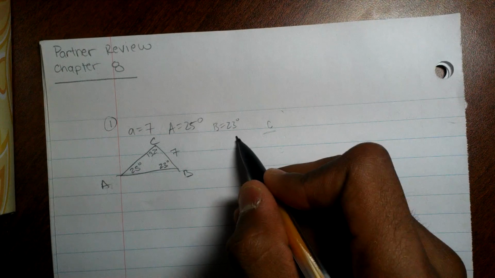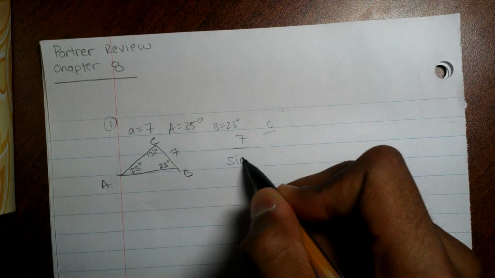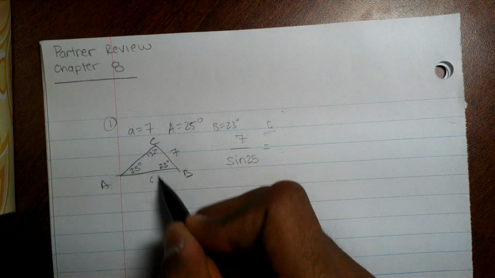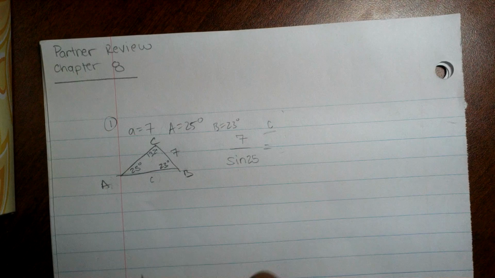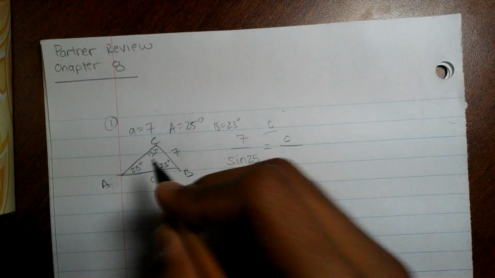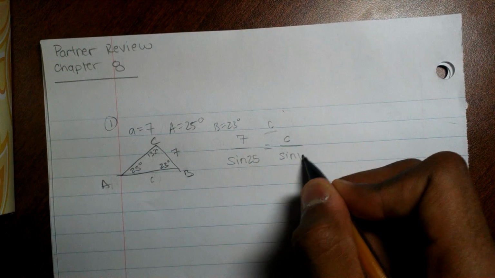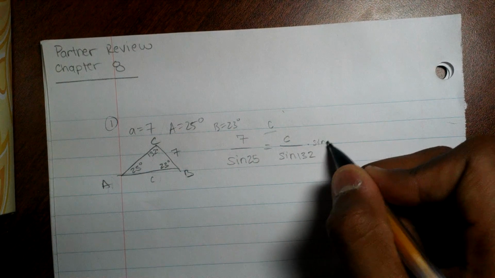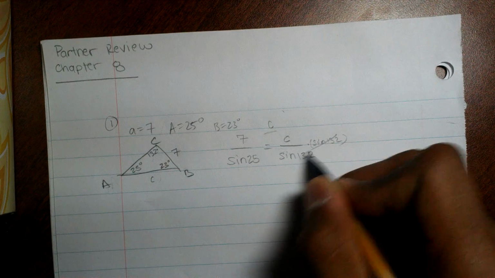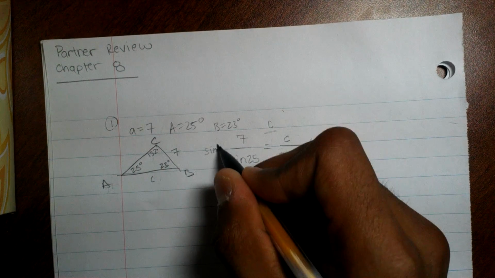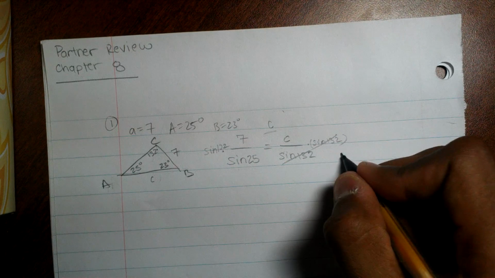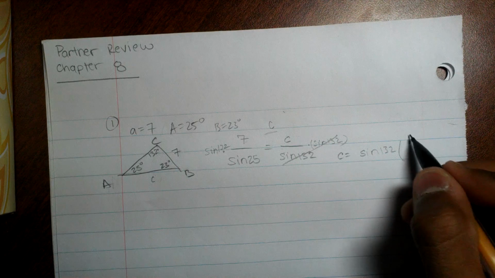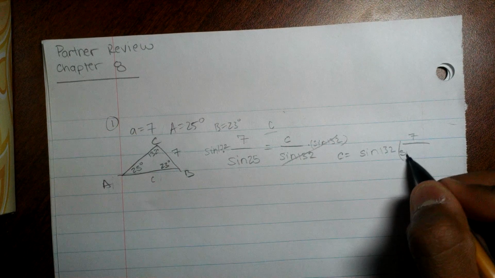So 7 over the sine of 25 is equal to C, the side length C that we're looking for, over the sine of 132. Then we can multiply both sides by sine of 132. So C equals sine of 132 times 7 over sine of 25.